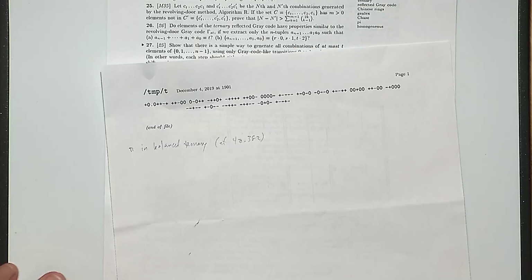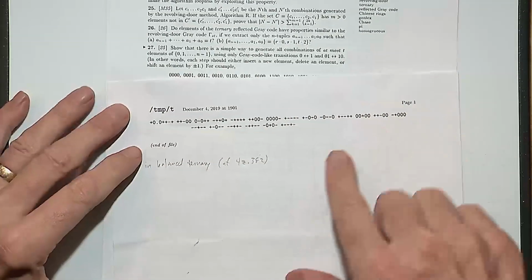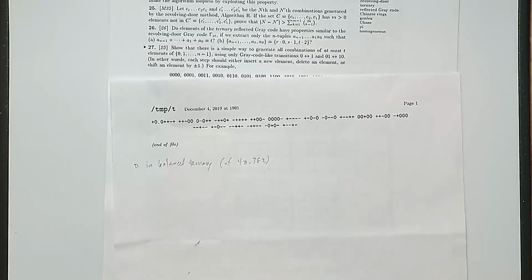Anybody get that? So maybe the most wonderful number system of all is the balanced ternary number system, which is base 3, and the digits are plus, 0, and minus. So here is pi in balanced ternary.